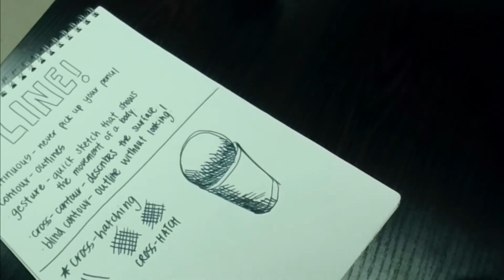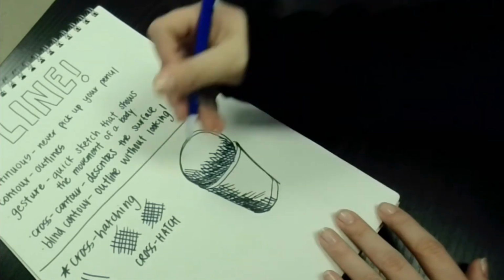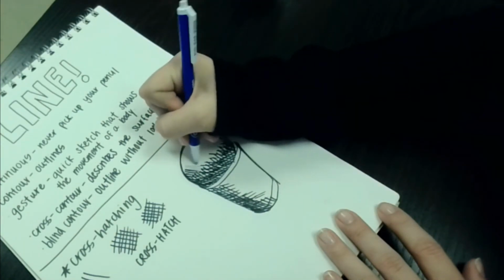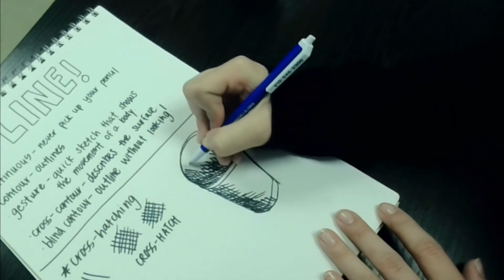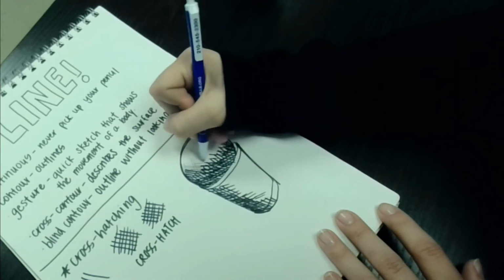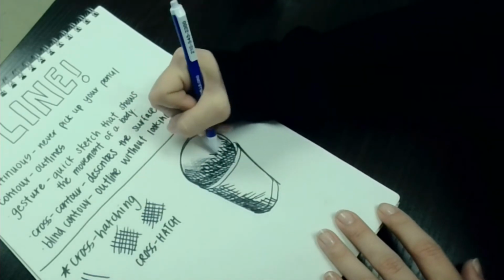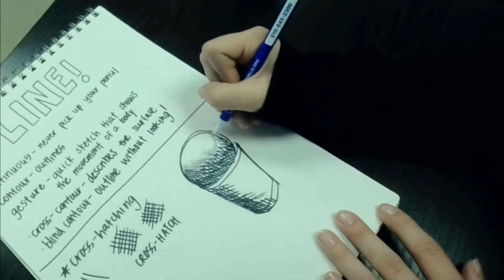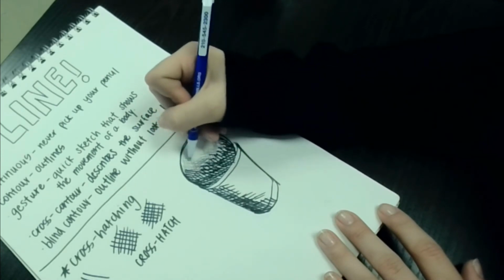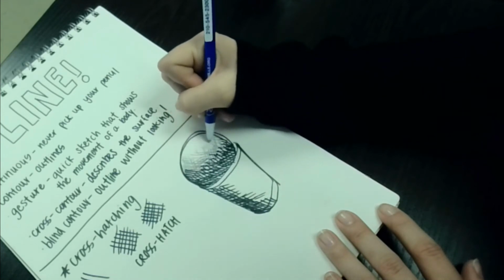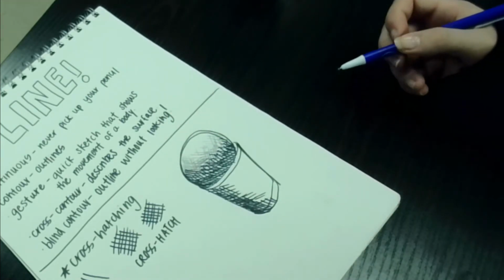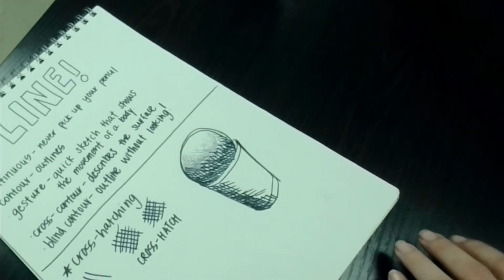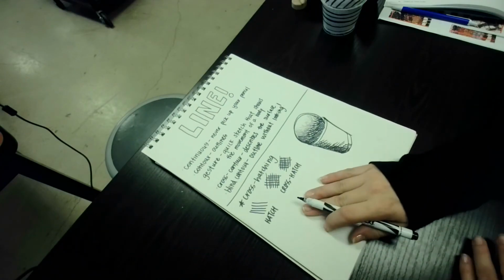So your goal really is, I'm going to use a pen, to slowly fade your cross-hatching marks to white. Like that, okay? And how in the world can I make cross-hatching marks darker or lighter?